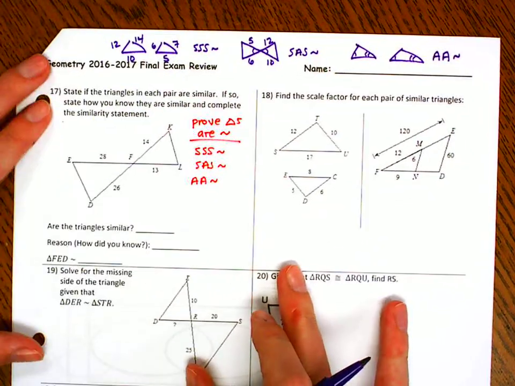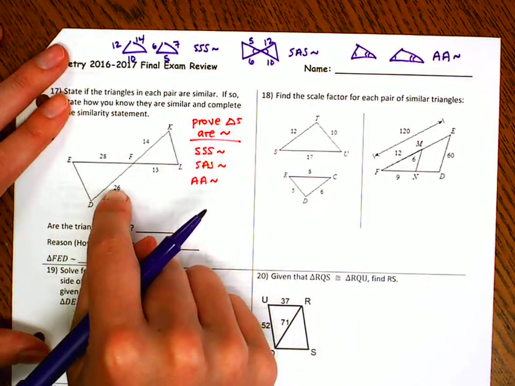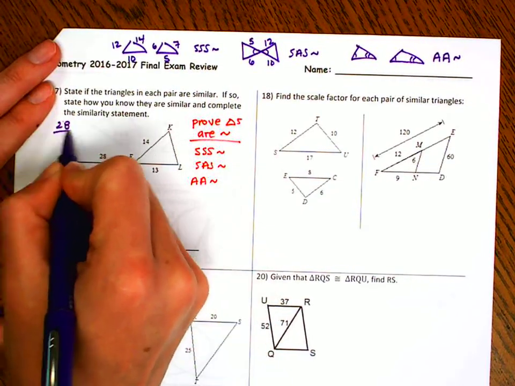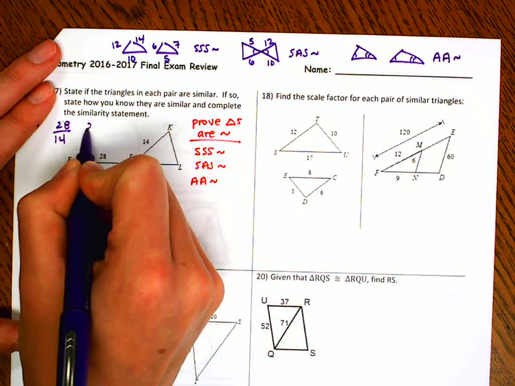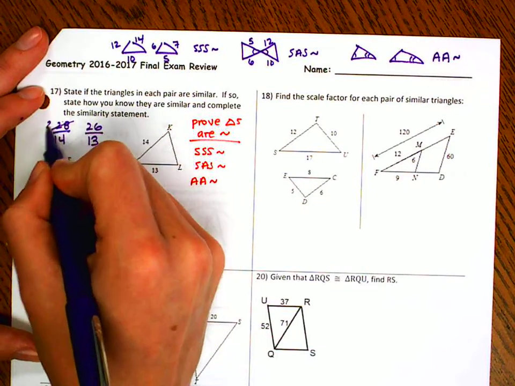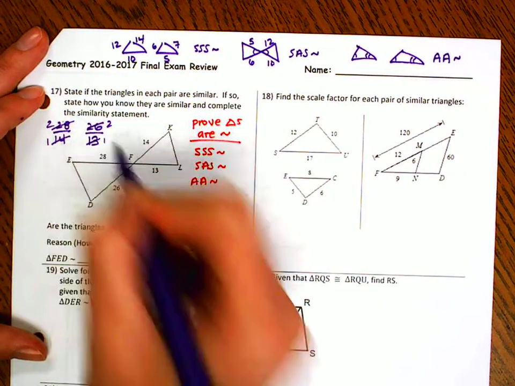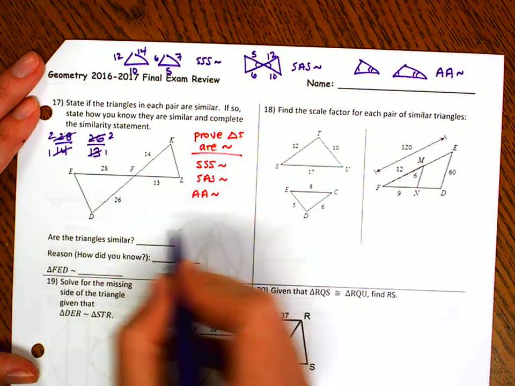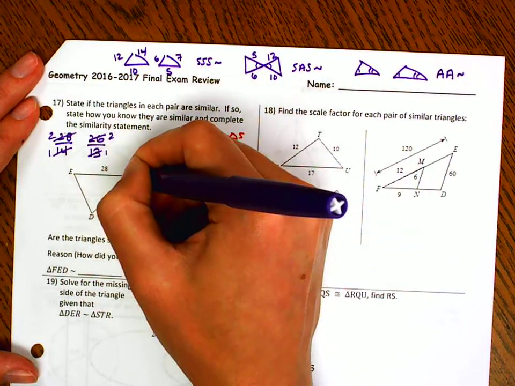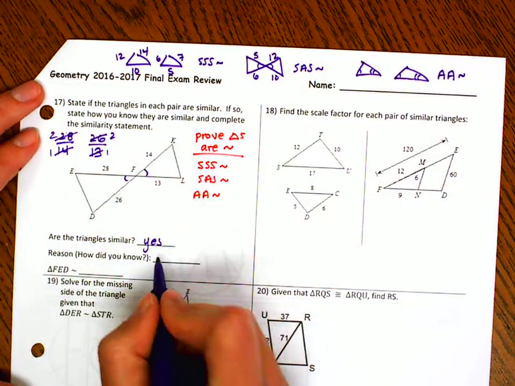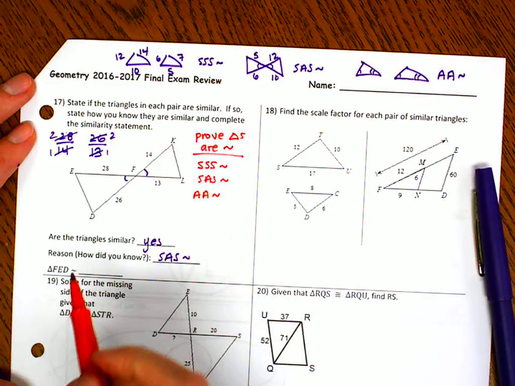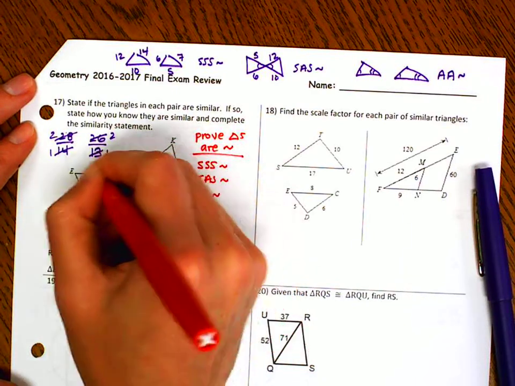Well, let's look here. The smallest needs to go with the smaller from this one, and the 2 biggers are going to go together. So 28 goes with 14, 26 goes with 13. If you plug these into your calculator, these are both going to reduce down to 2 over 1, 2 over 1. So are they similar? Yes. How do you know? Well, the sides that I had went together and I have that included angle, so that's going to be SAS similarity.